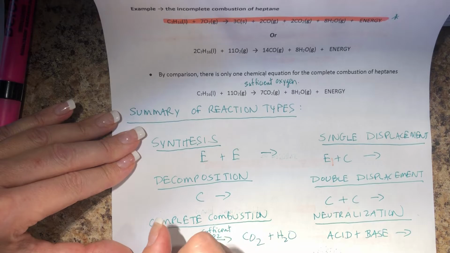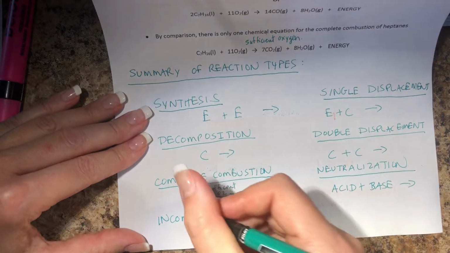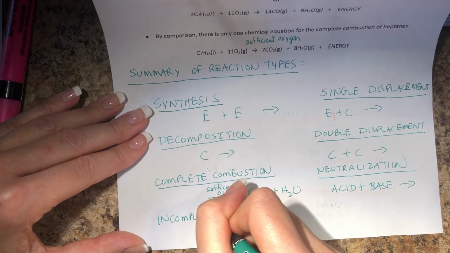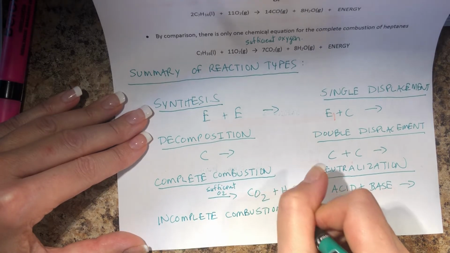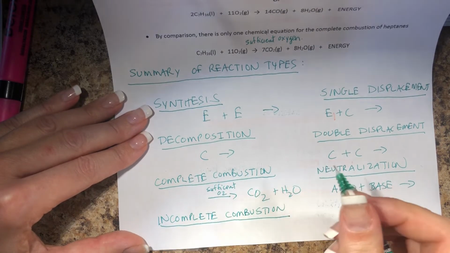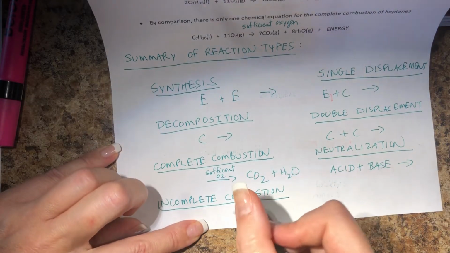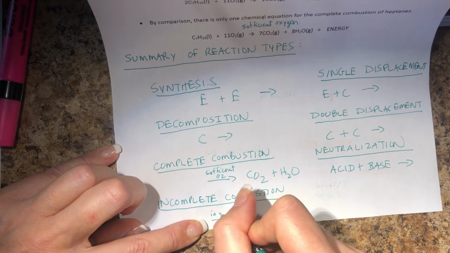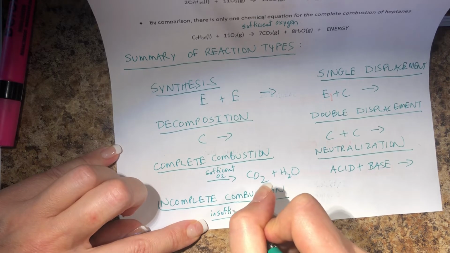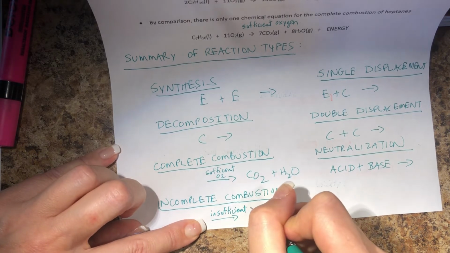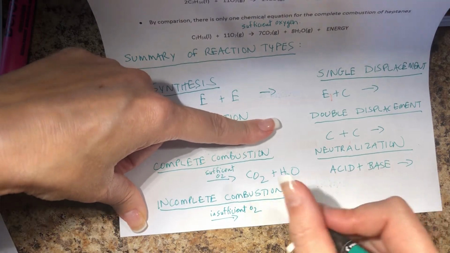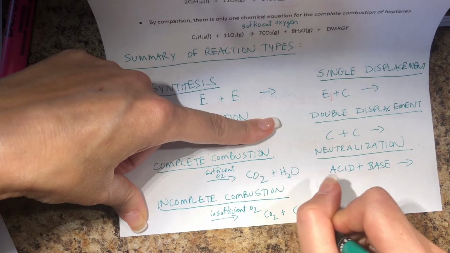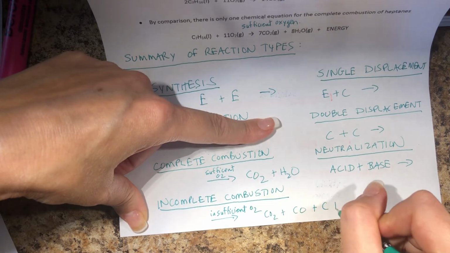And if it's incomplete, of course, we have insufficient oxygen, and our products that we will show are carbon dioxide, carbon monoxide, carbon, and water.